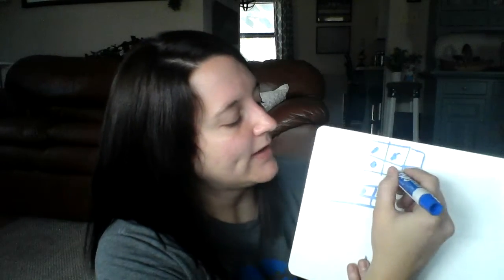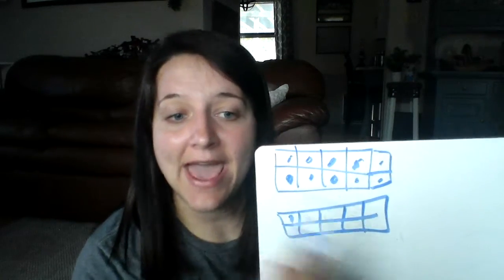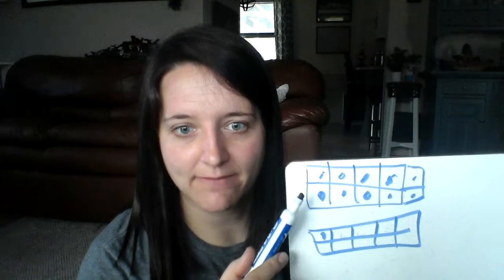Okay, so in this first 10 frame, I have 1, 2, 3, 4, 5, 6, 7. I have 7 dots, but how many do I have to have? 10. So I'm going to fill in my tens frame. And I am going to borrow 3 of these, okay? So now I don't have to count all of those dots anymore because if my tens frame is filled up, how many dots do I have? Right. So I don't say 1, 2, 3, 4, 5, 6, 7, 8, 9, 10. I just say 10 because there's 10 dots. So 10, 11.